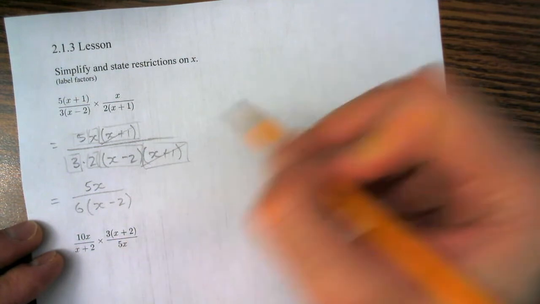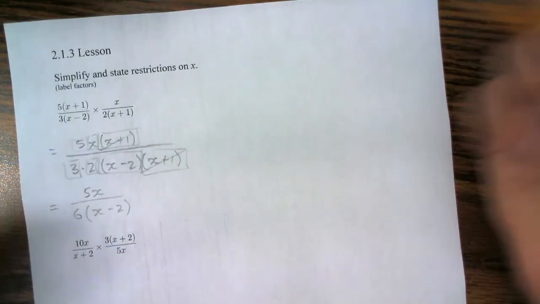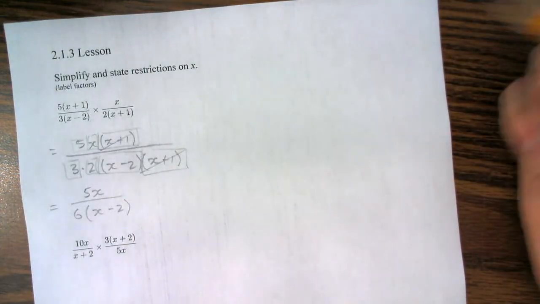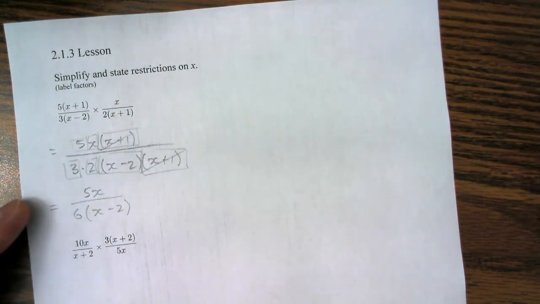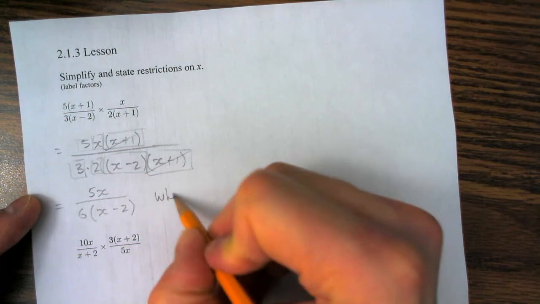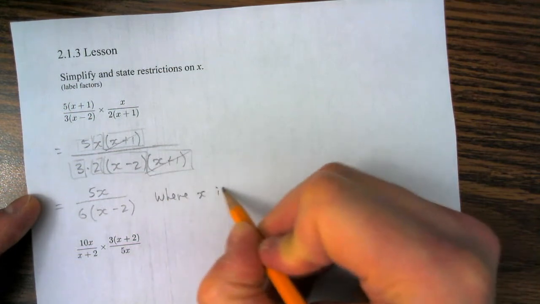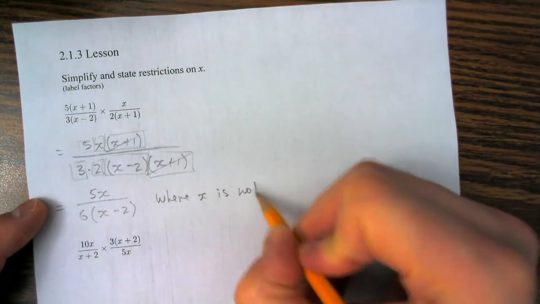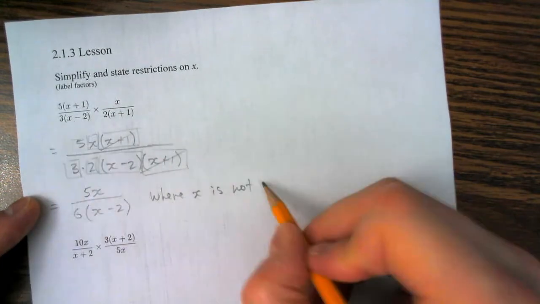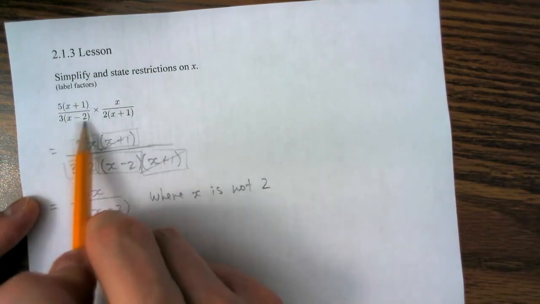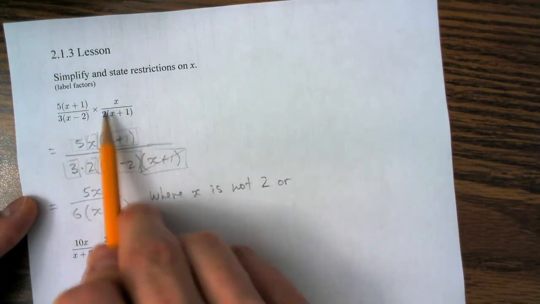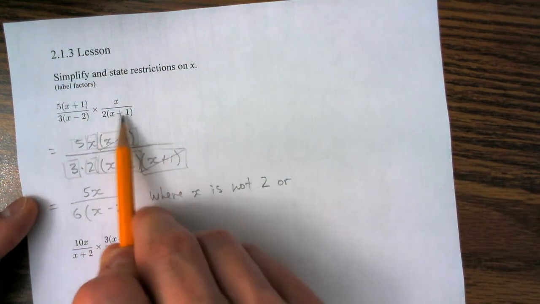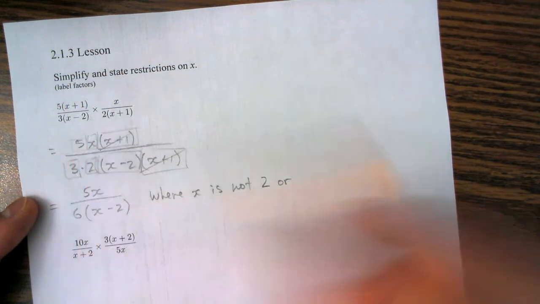And now we want to state the restrictions on x. So what values of x will lead to this producing an undefined number? So where x is not 2, because 2 would make this factor 0, or -1, which would make this factor 0. And then, of course, we'd be dividing by 0 in both these cases.